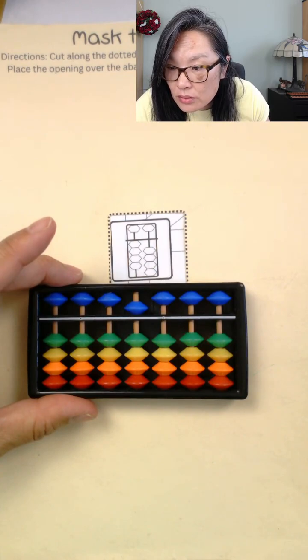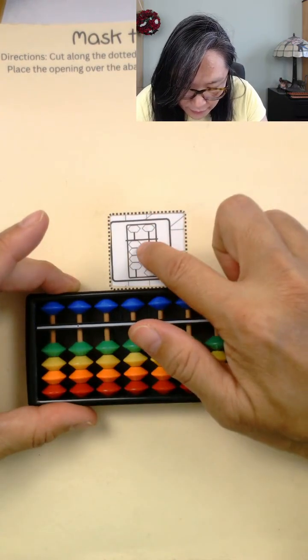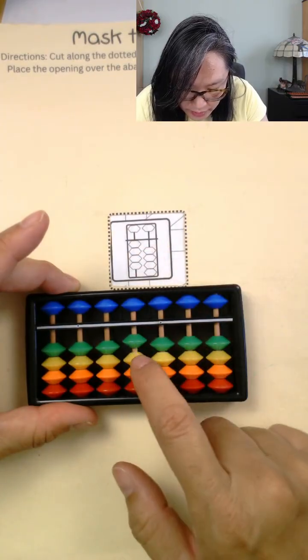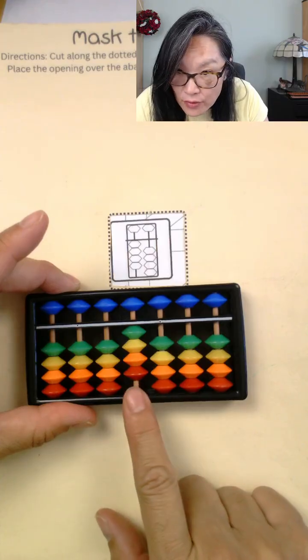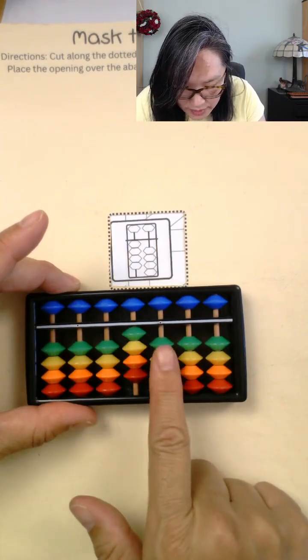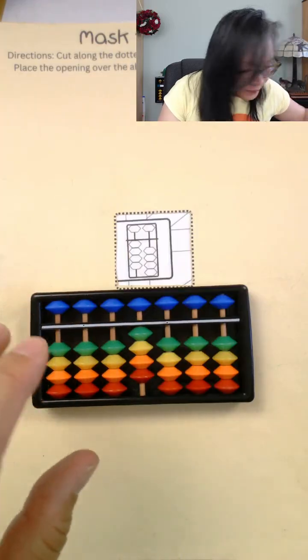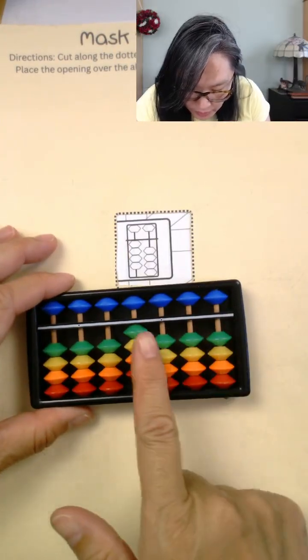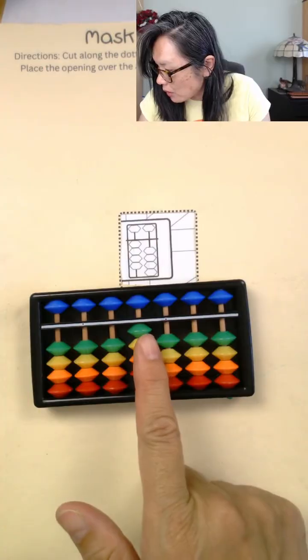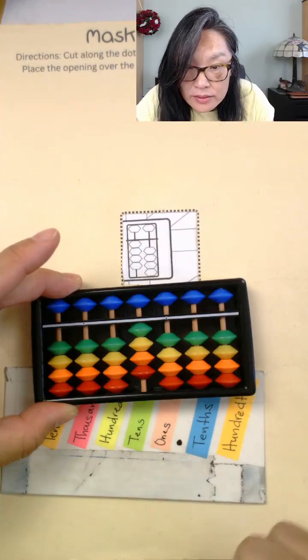Oh, hello. What are we doing? Okay, right. This two-digit number, if we look at it and I mimic it, we have 1, 2, 3, 4. This is 4, and then we have 0. This is 40. So what does 40 mean? 40 is 40. How do I know? Because this is my tens, and then this is my ones. So when I look at it, I have my tens, and I have my ones.